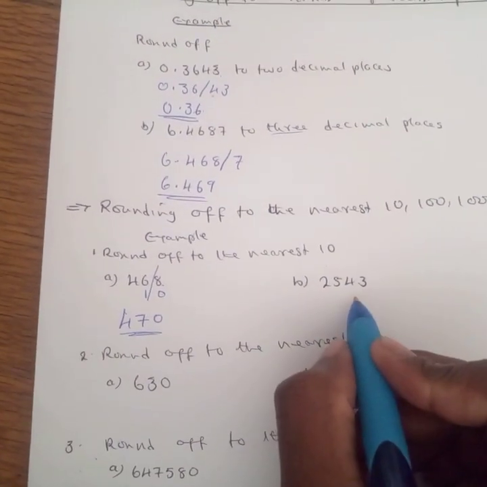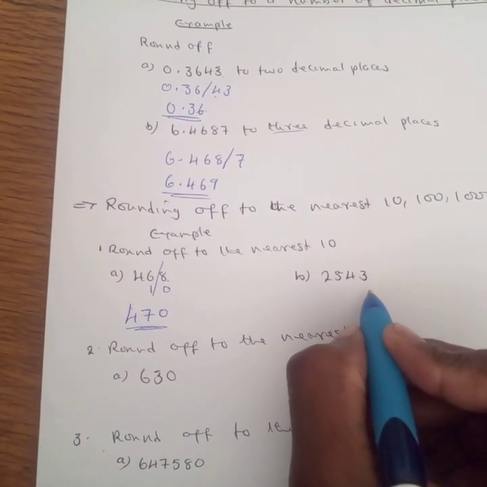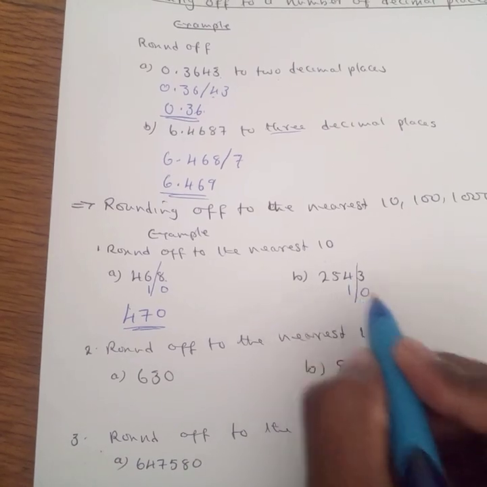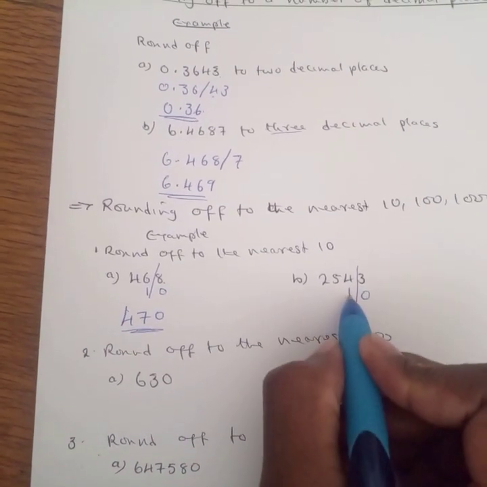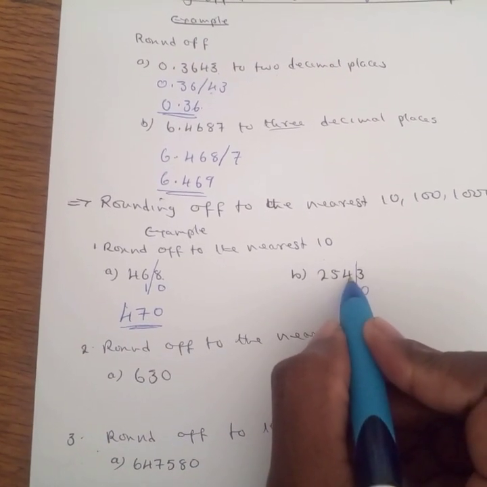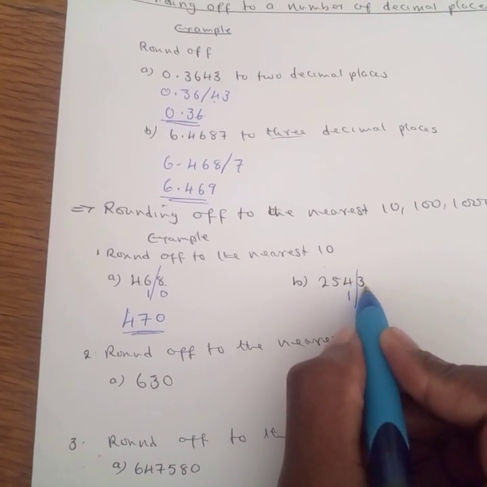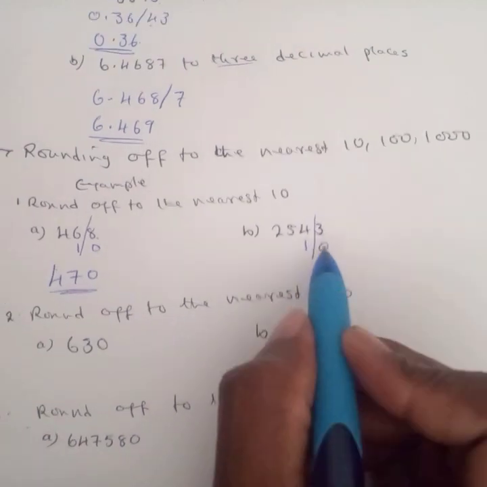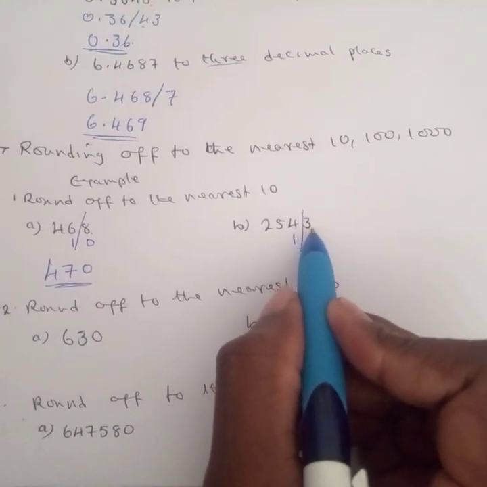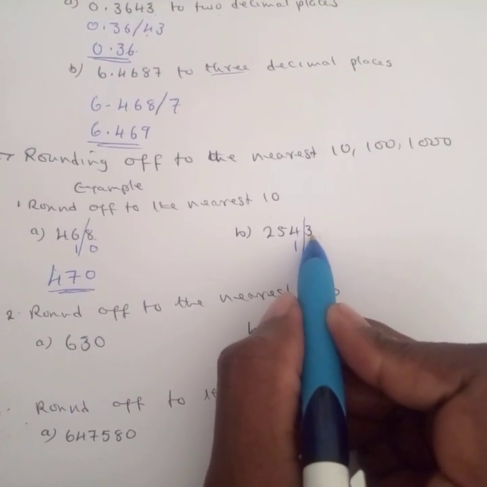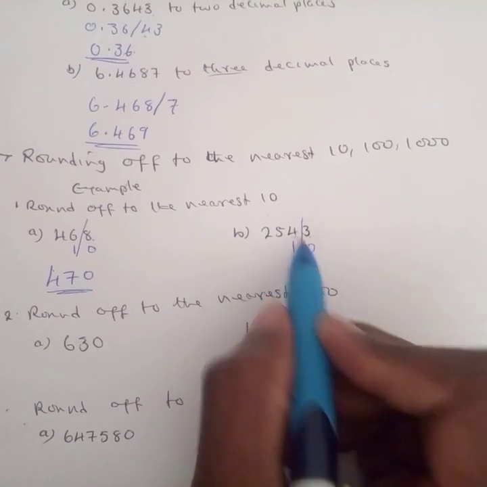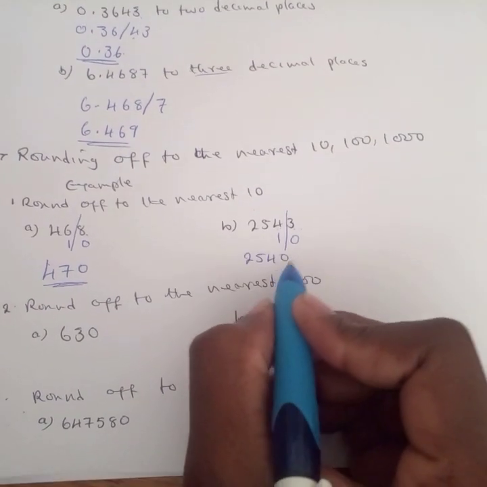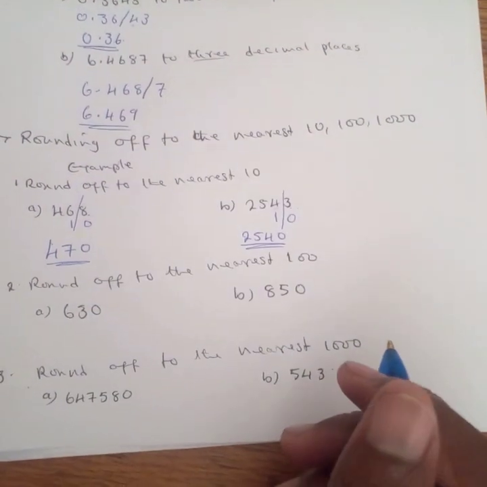So you come to this one as well. You just write from this side 0 and 1. Now put a demarcation just in between 1 and 0. The number on top of 1 is a number of value, but the number on top of 0 is the number we are leaving out. In this case, we are leaving out 3. Now, is 3 equal to 5 or greater than 5? It is less than 5. So we are going to leave this 4 without changing it. So it will only be 2, 5, 4, 0. This will be our final answer, just like that.